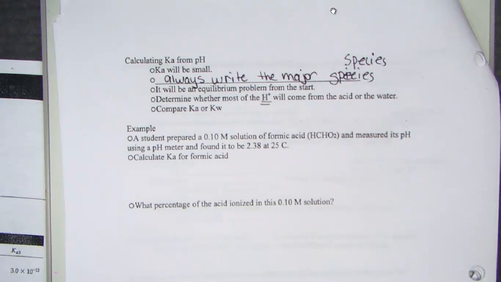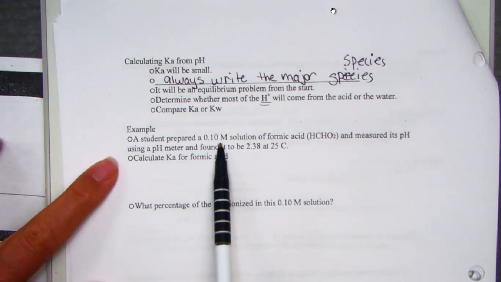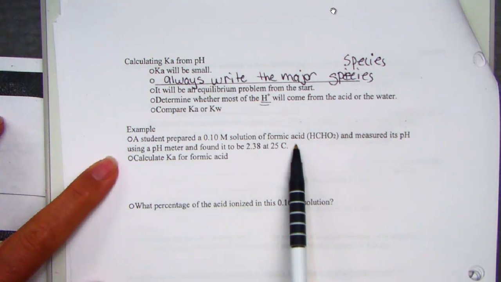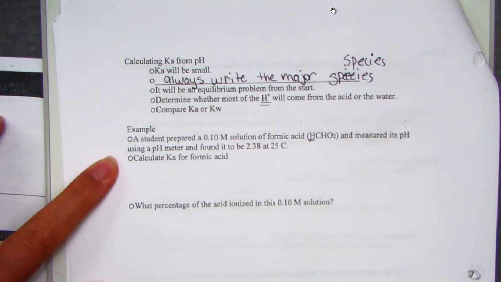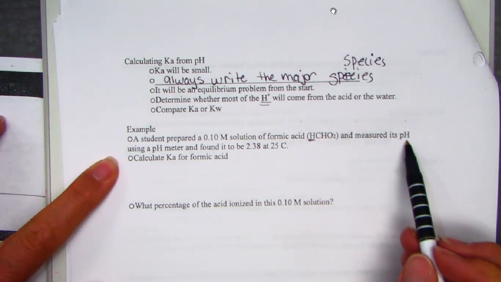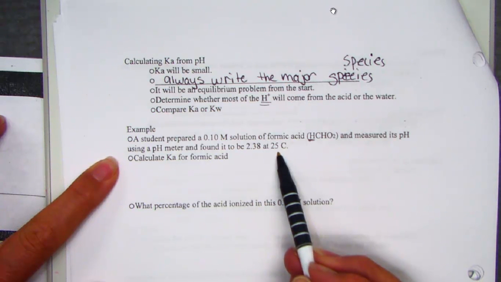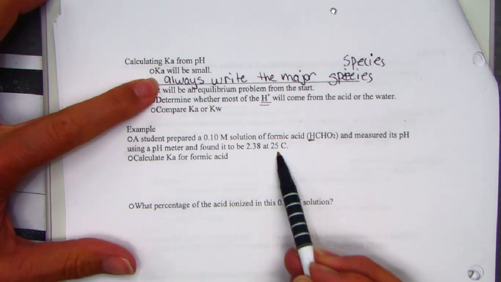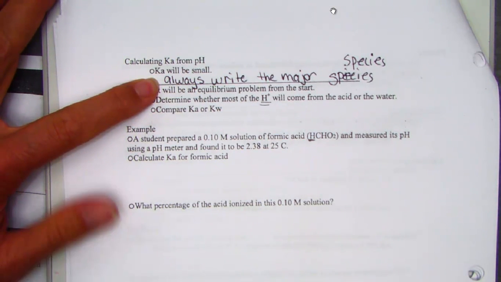We compare Kas and Kws to determine if a solution will end up to be acidic. Now let's put this into an example. Let's suppose we prepared a 0.1 molar solution of a weak acid known as formic acid, one ionizing proton. We measured its pH using a pH meter and found that to be 2.38 pH units at 25 degrees Celsius. Always begin by showing the chemistry. Write the major species going on in this equilibrium problem.